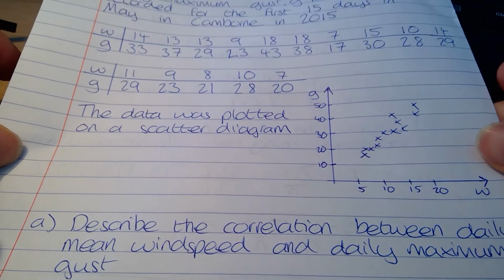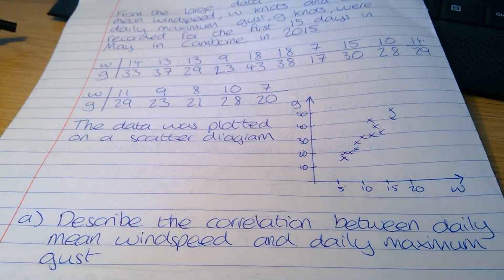And the first question says, describe the correlation between daily mean wind speed and daily maximum gust. Well, obviously it's positive correlation, but you're not going to get marks for just saying positive correlation in an A-level exam, only something a bit more in depth. So what we can say is that, yes, there is positive correlation. So this suggests that there is a linear association between daily mean wind speed and daily maximum gust. Linear association means that the crosses are basically forming a straight line, like linear graphs. And then we could also say something along the lines of, as the daily mean wind speed increases, so does the maximum gust.